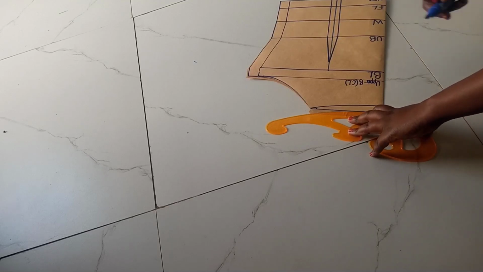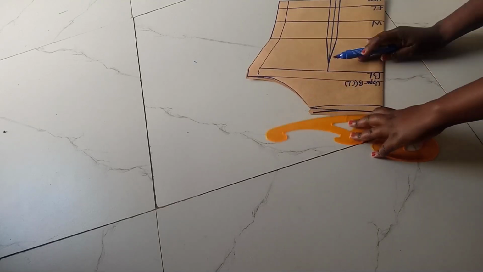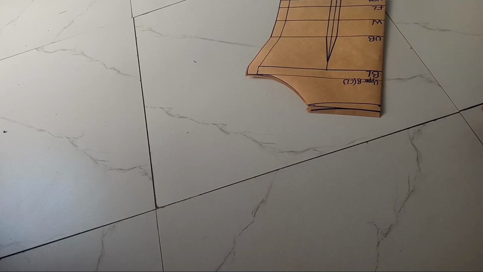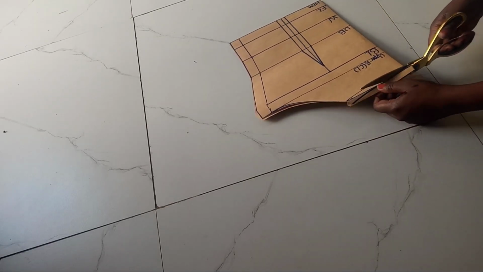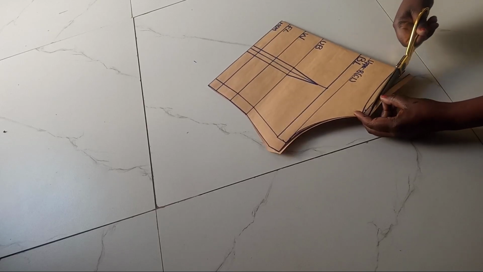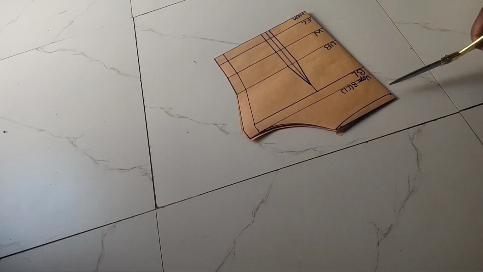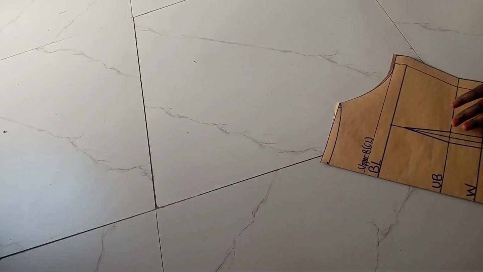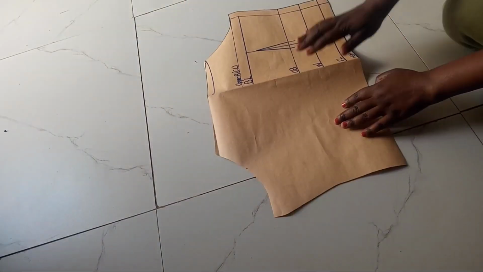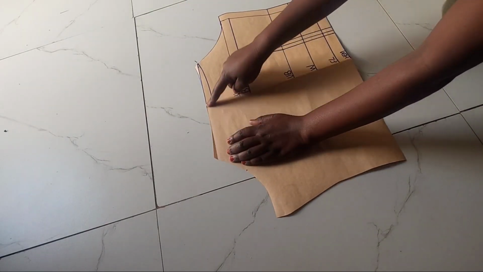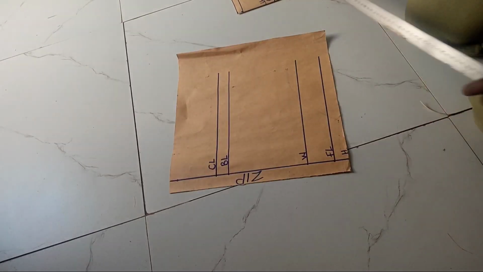I'll just curve it like this, so that when this is sewn in, this allowance will be used for the sewing instead. Okay, so this allowance will be used for the sewing, and the curve is there. As you can see, here is our curve.